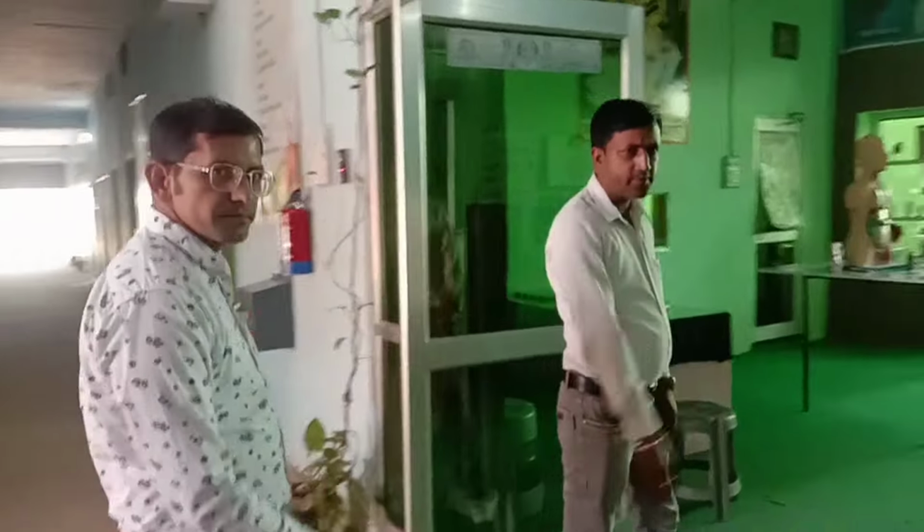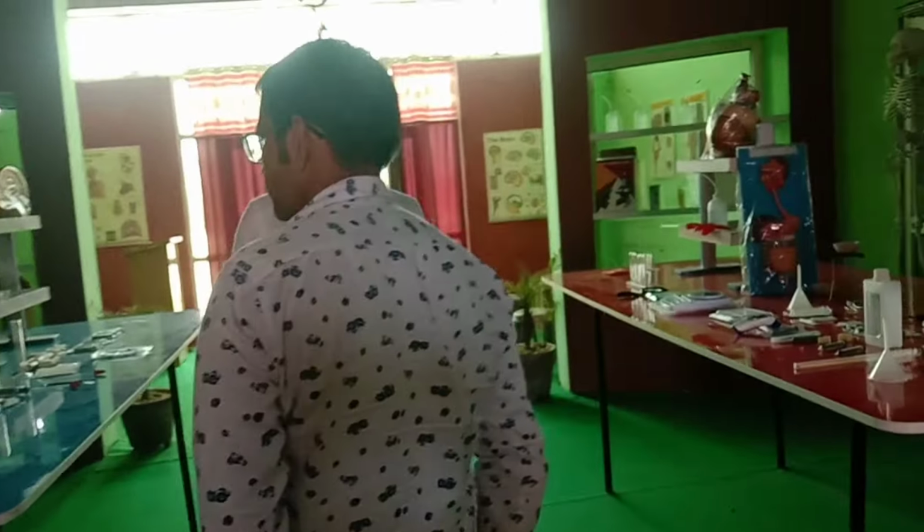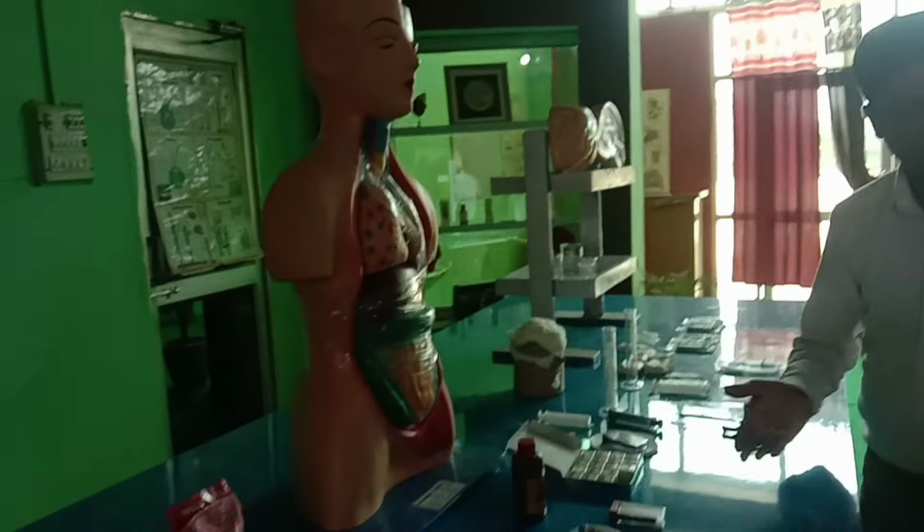Welcome in our bio labs. So it is our bio labs, one of the most wonderful and amazing labs in our school. Let's start now. Look at this. This is the human torso.